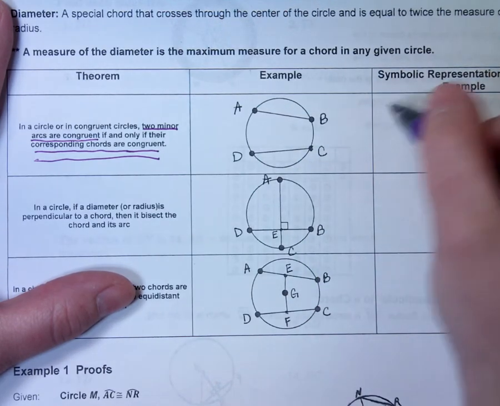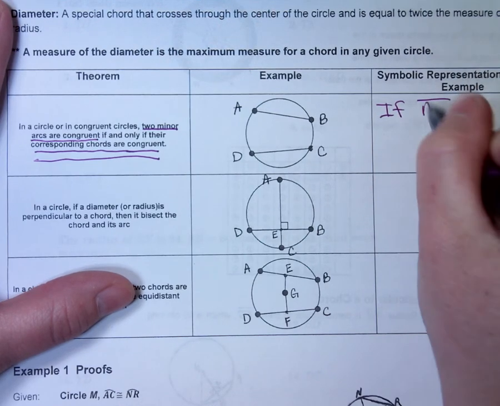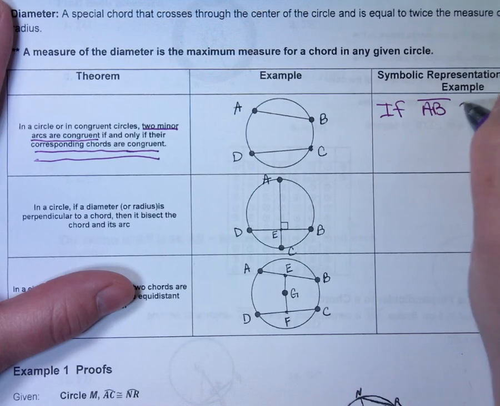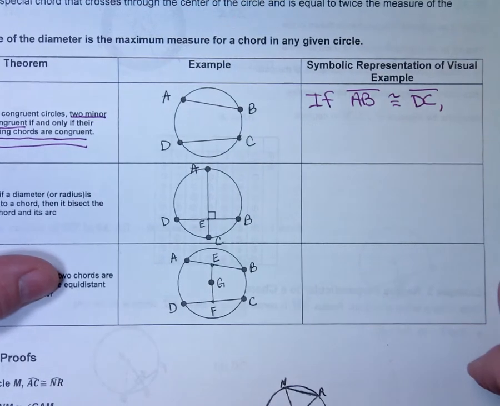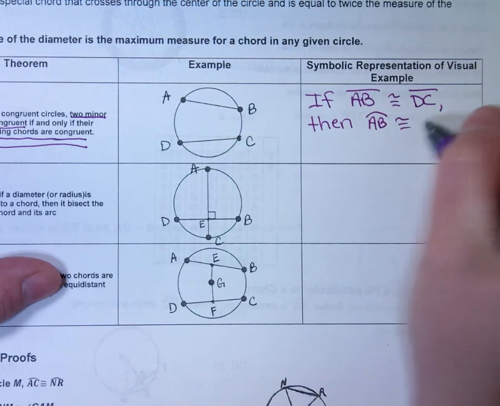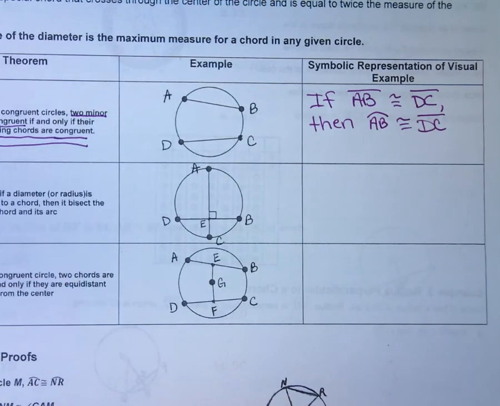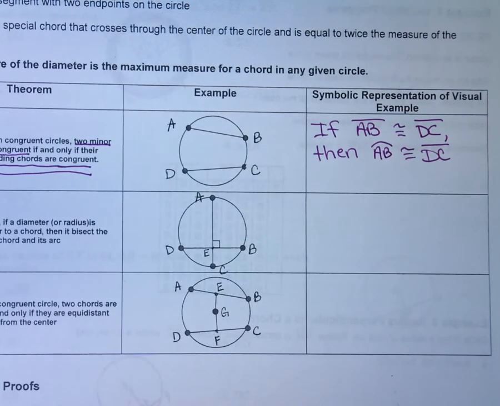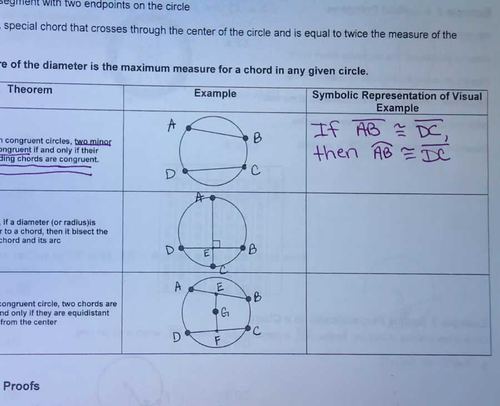So let me write it down and then I'll talk about it some more. If segment AB, which is a chord, is congruent to chord DC, so if those two chords are congruent, then I can say the two arcs are congruent. So then arc AB would be congruent to arc DC. So this is our first theorem that we have in this packet. It says if this chord is congruent to this chord, then this arc AB would be congruent to this arc DC. And vice versa. It's going to go the other way too. If I know that arc AB is congruent to arc DC, then I can say that the chords are congruent.